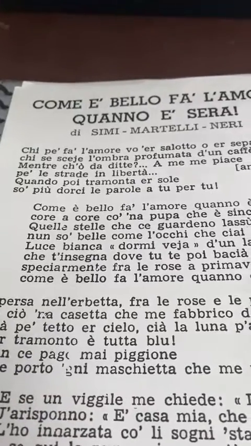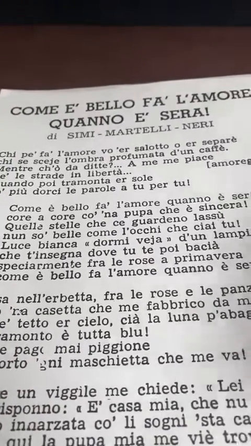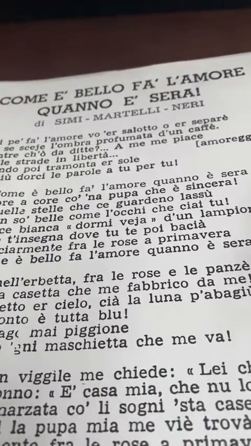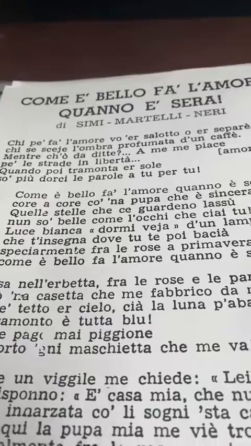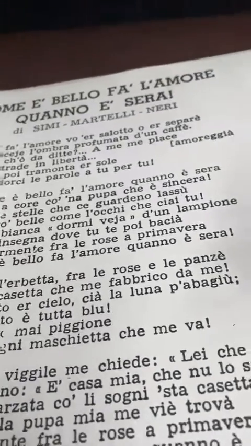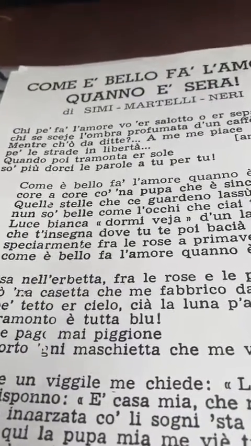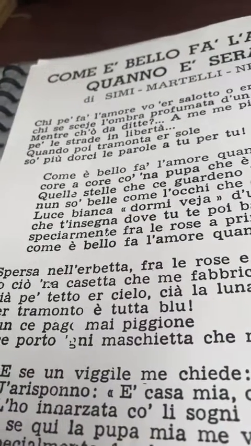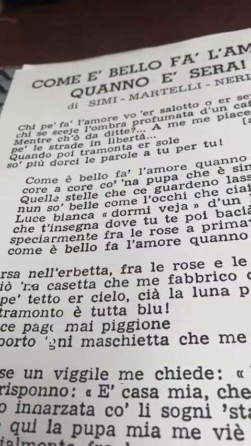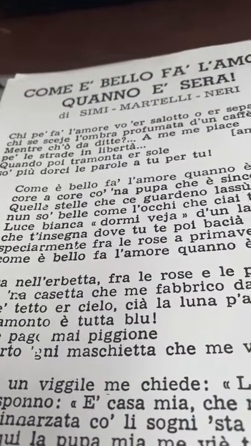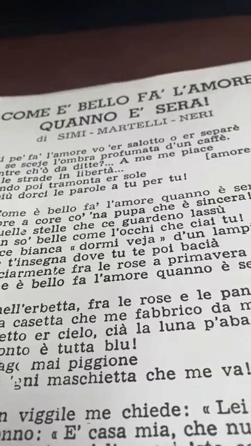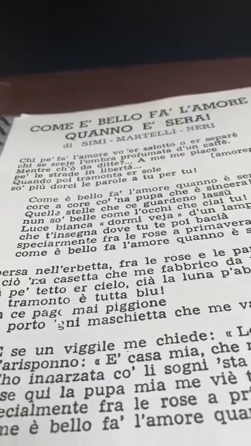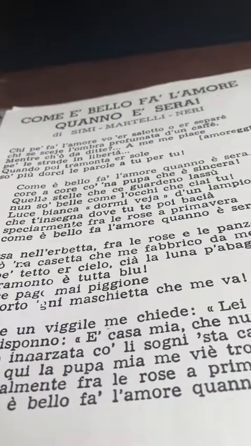Here we are. Chi per fa l'amore vo er salotto er separé. Chi se sceglie l'ombra profumata d'un caffè, mentre c'ho da dite a me piace amoreggiare, per le strade in libertà, quando poi tramonta il sole, so più dolci le parole, a tu per tu. Come bello fa l'amore quando è sera, core a core con una pupa che è sincera.